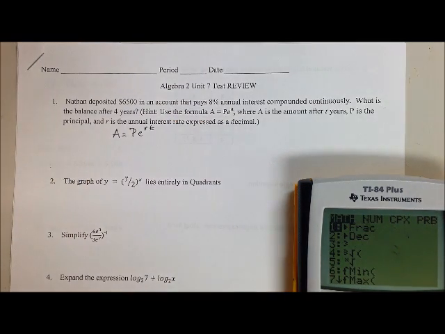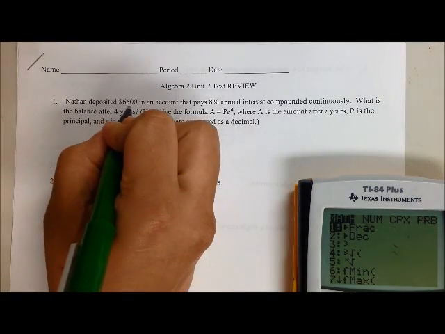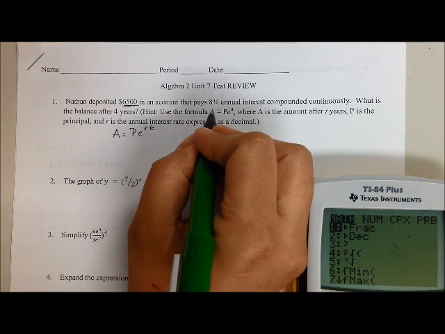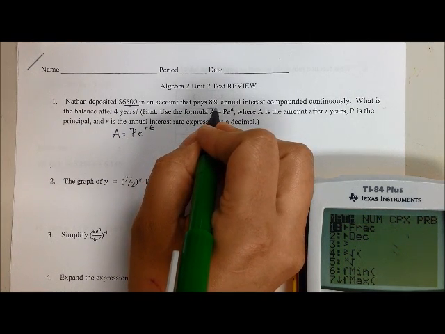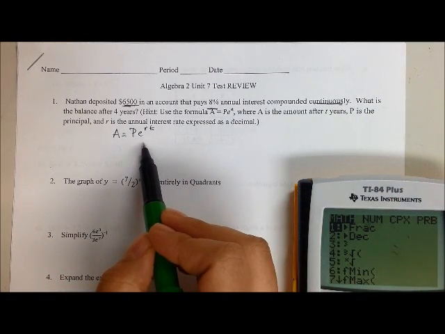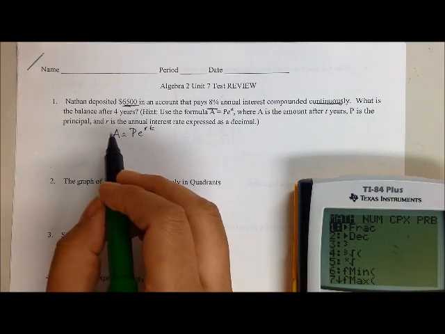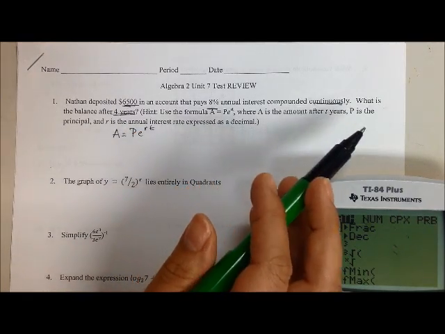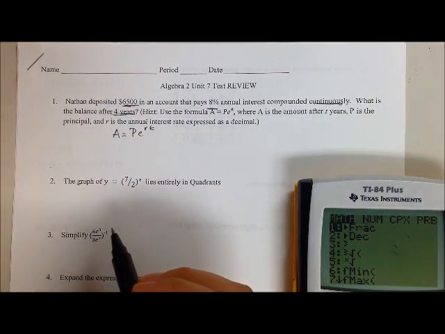Every single problem explained. So this is the formula they give you here. They tell you Nathan deposited $6,500, and in that account it pays 8% annual interest because it is continuous. This is why we have to use this formula. And it says, what is the balance after 4 years? So it has to use the formula. It tells you here what each one represents.